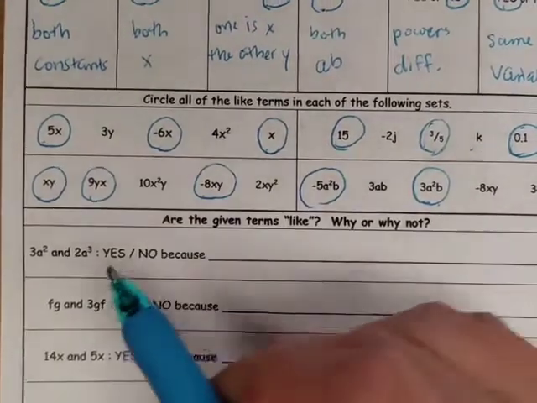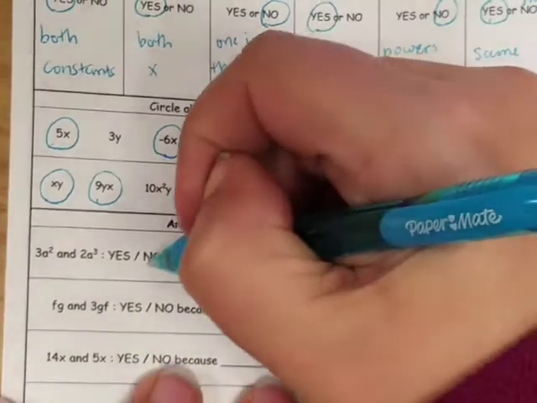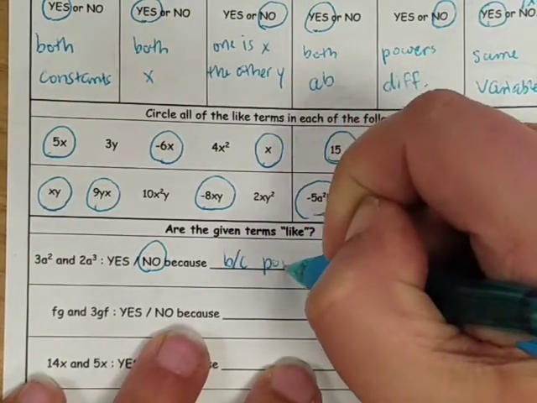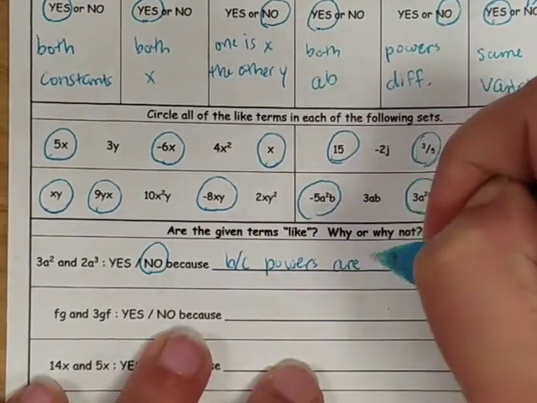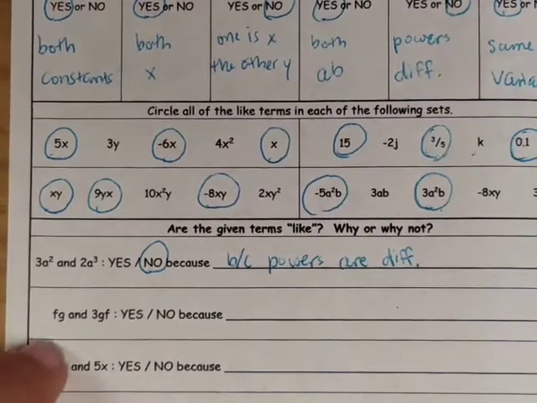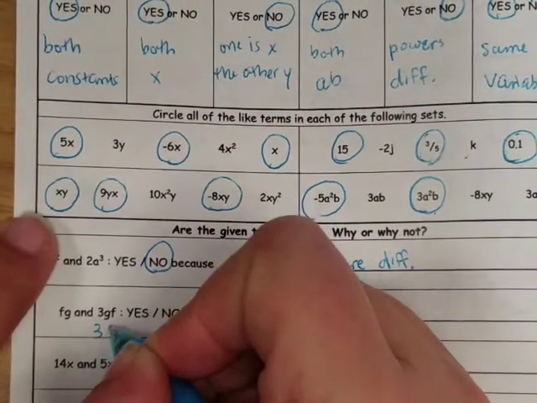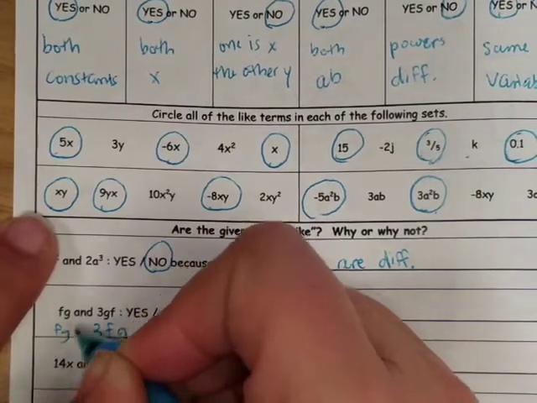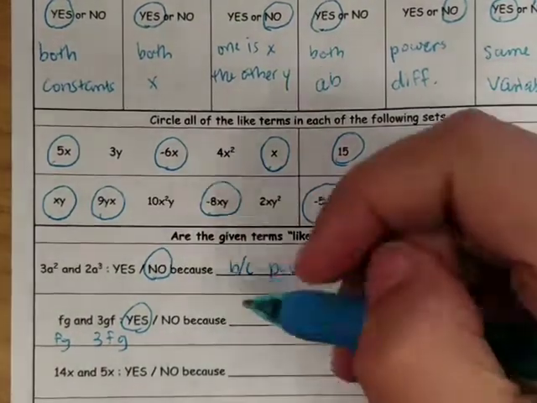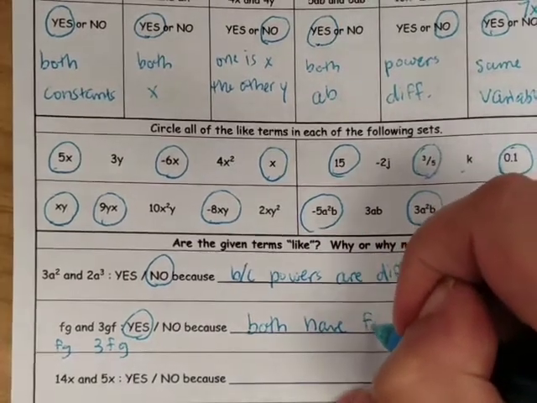All right. 3a squared and 2a cubed, are these the same? Are these like terms? No, they are not, because their powers are different. FG and 3GF, remember we have commutative property. So we have FG and 3FG, so the answer would be yes, they are the same, because they both have FG as their variables.